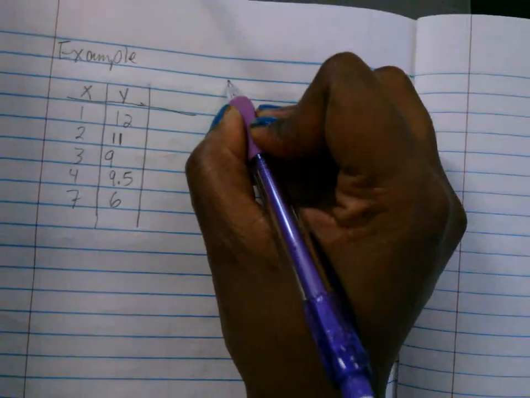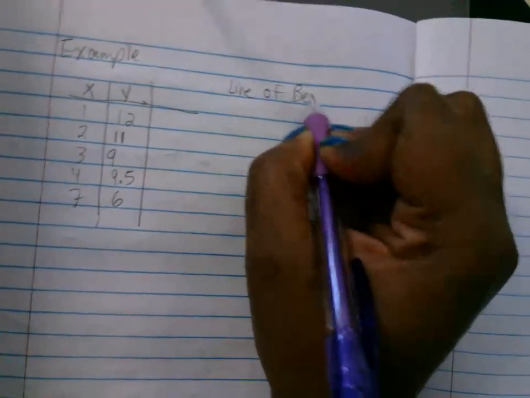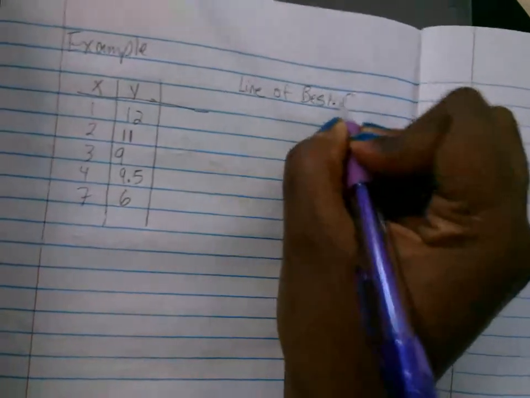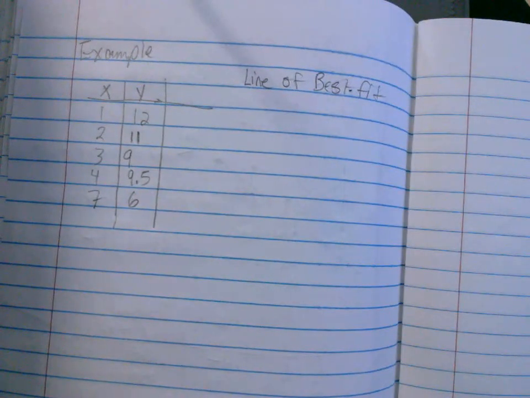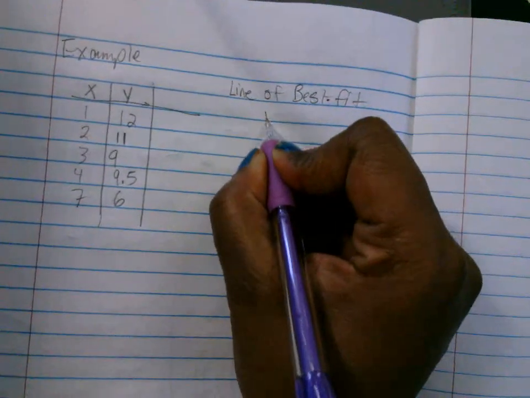All right, let's write. I need you to find the line of best fit. Let's find the line of best fit. I need you to do that on your own to see if you come up with what I come up with. Let's round to the nearest tenth place. Okay? So you come up with the line of best fit, please. What is the line of best fit here? Y is equal to what?